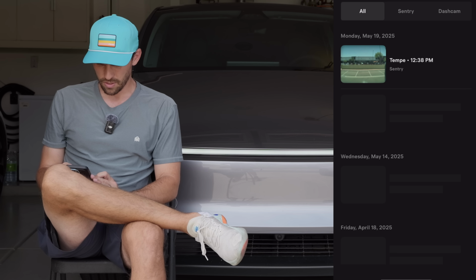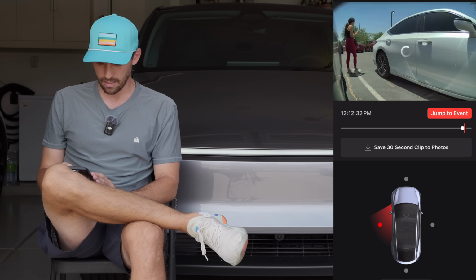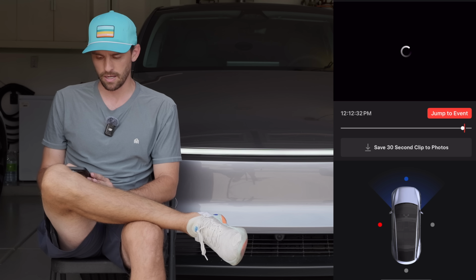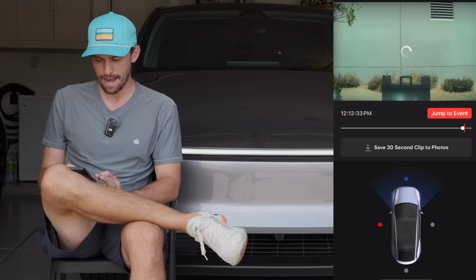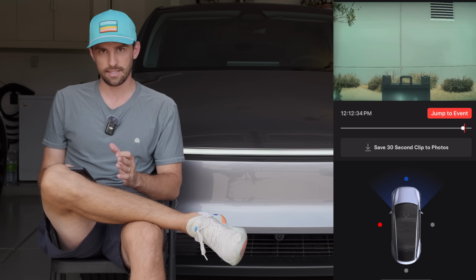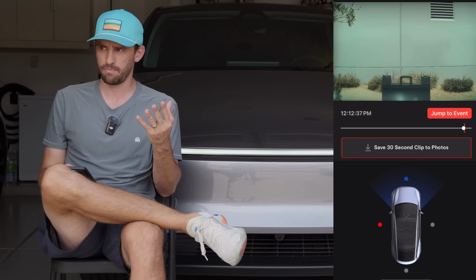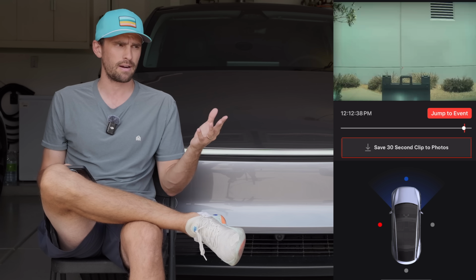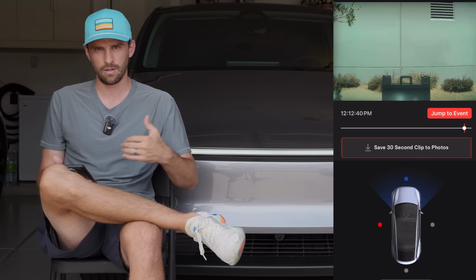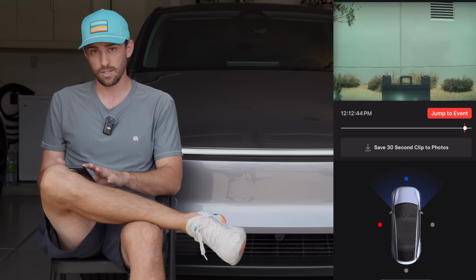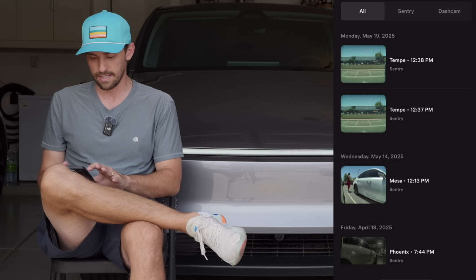So we'll click this footage right here. You can just see someone standing beside the car, and then you can also switch to different camera angles while this event happened. You can also download this 30-second clip to your phone's photos. So if you have a police report or incident or break-in or accident, you can download these right to your phone and hand them right to the police or anyone that needs it. So this is really useful, and again, you want to make sure that this is activated.